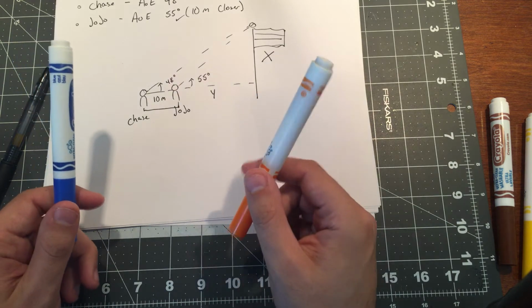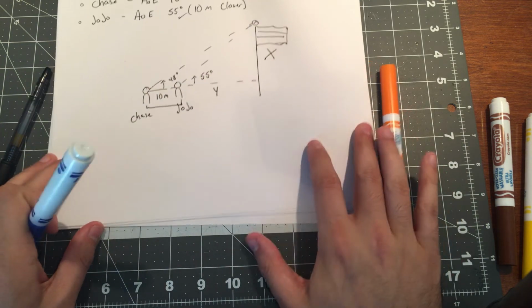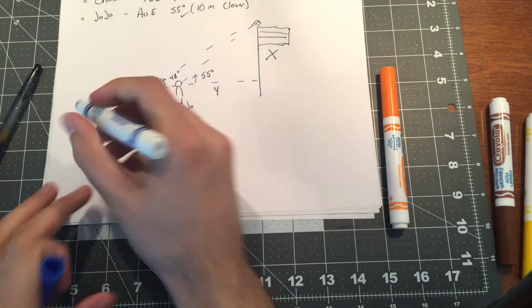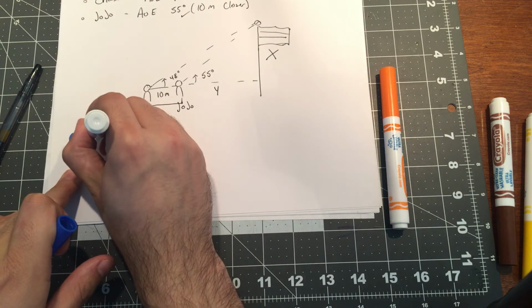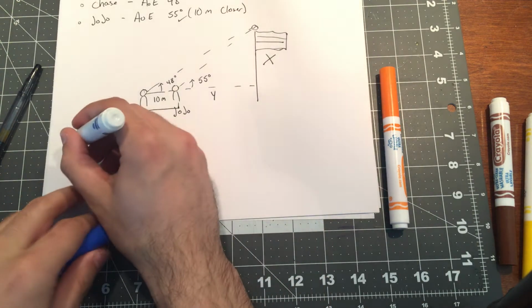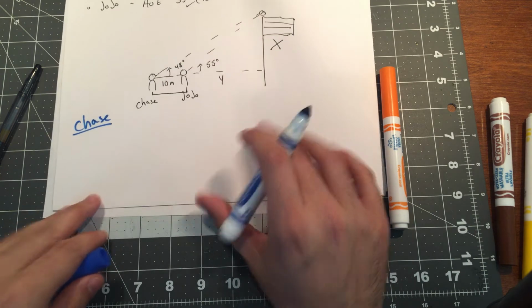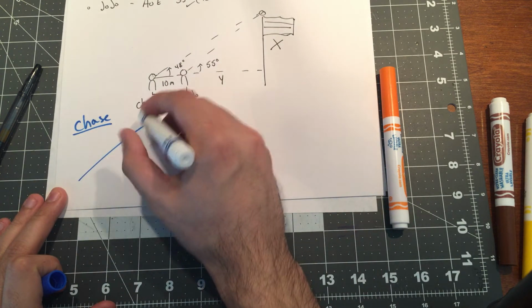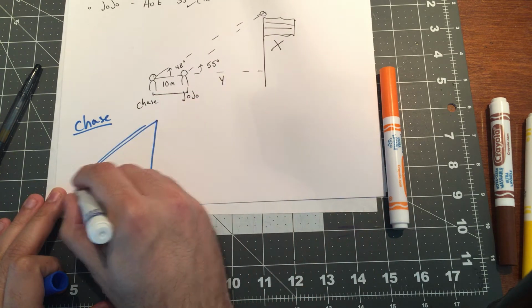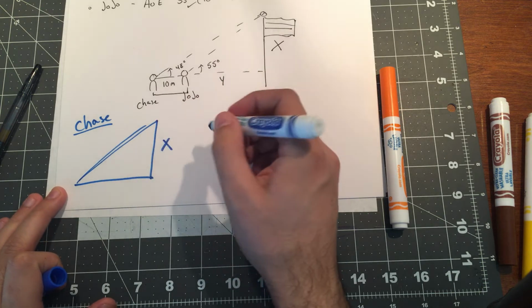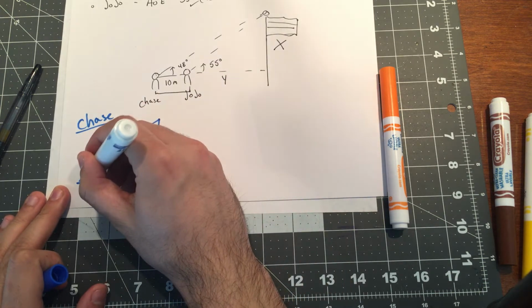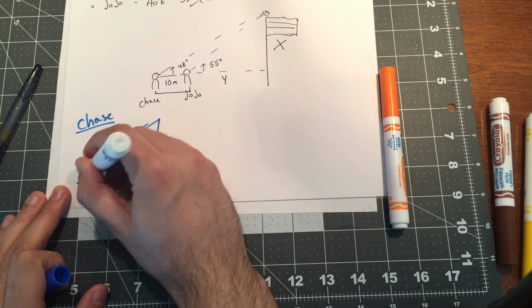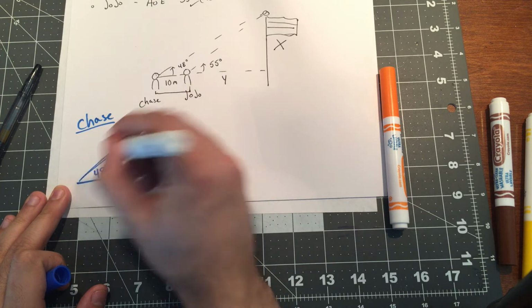blue and orange, okay? So I'm going to draw what I'm going to call the Chase triangle over here. This is Chase's triangle, and then JoJo's is going to be over here. So Chase's triangle looks like this. I have the flagpole. The flagpole is not different. I have an angle of elevation of 48 degrees.